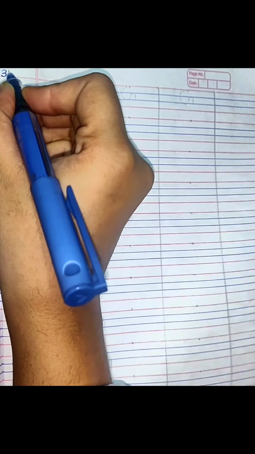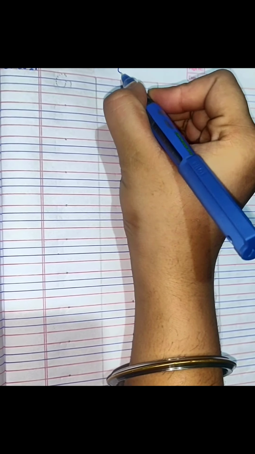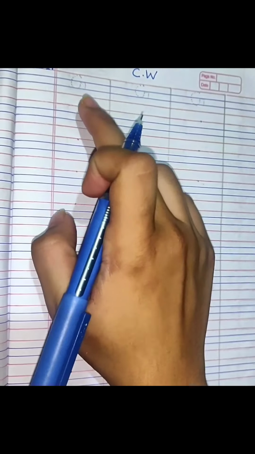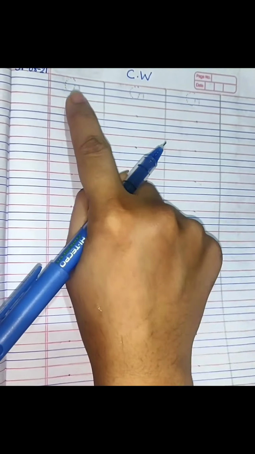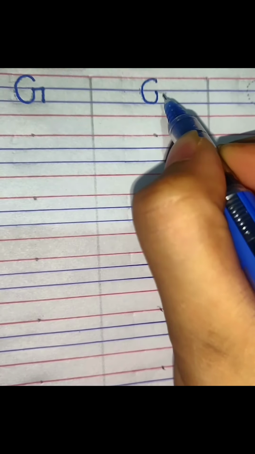Capital letter G. To start writing letter G, we will first write today's date on the page. Also, we will mention C.W. Why are we mentioning that? Even though online, it is our lecture, classwork. So C.W. Now, make a front open curve, sleeping line and standing line. There you go with your letter G. It is that simple.